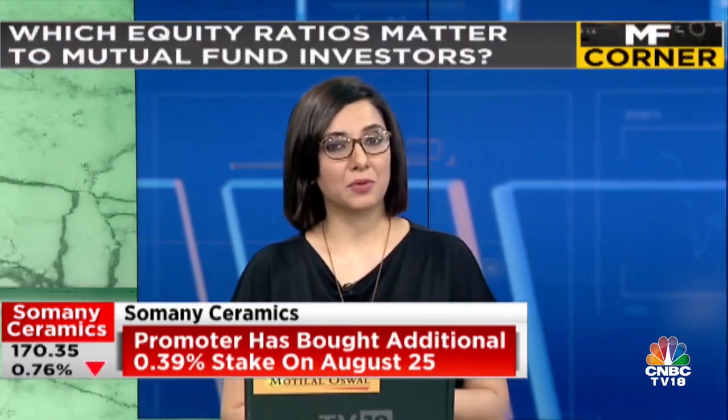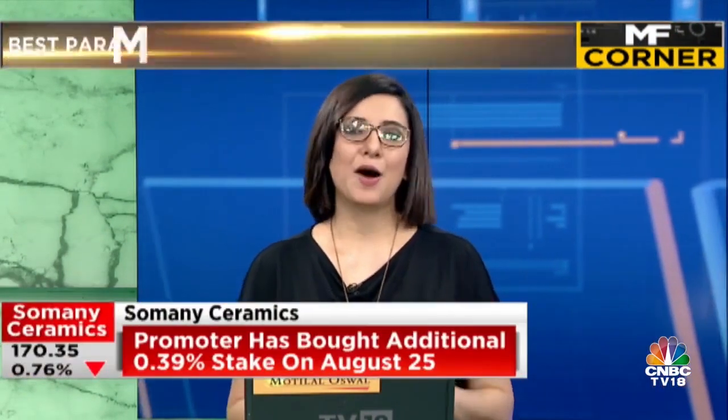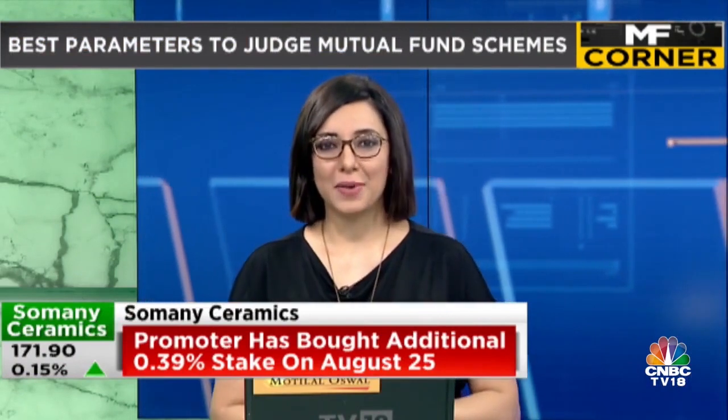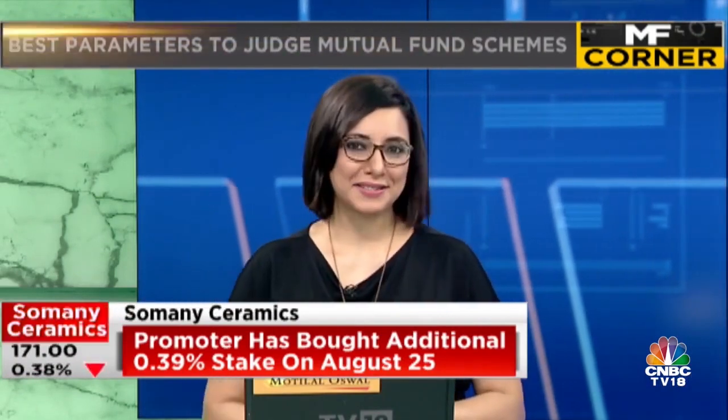The way to do it is to have a measure called equity ratios, and there are many, many different kinds of equity ratios. What are the most important ones? How do you read them? Where do you find them? And how do you judge one against the other?